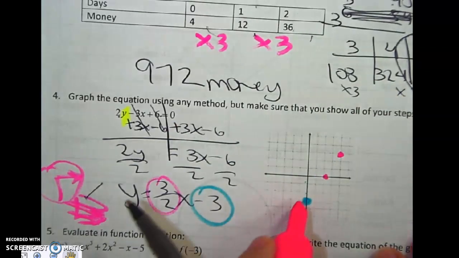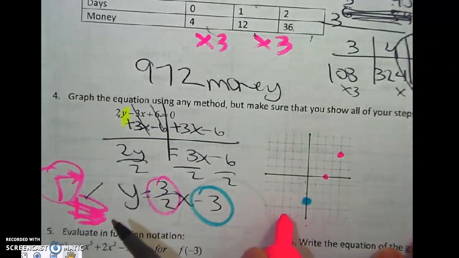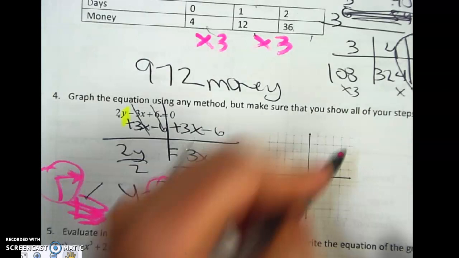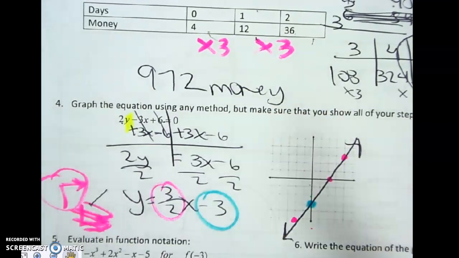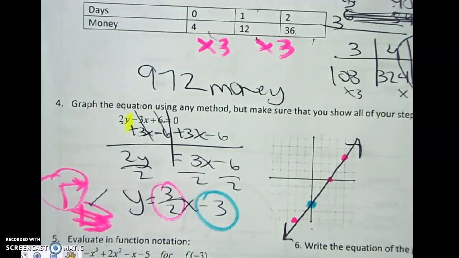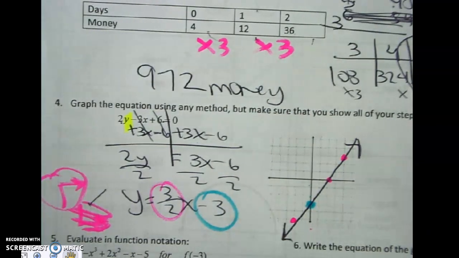I can't go anymore. Down 1, 2, 3, left 2. Now that I've made it perfect, I know I was kind of off there because it's kind of hard to see. I show that it's a line that goes forever. If you don't show me that it goes forever, you're not going to get full credit.